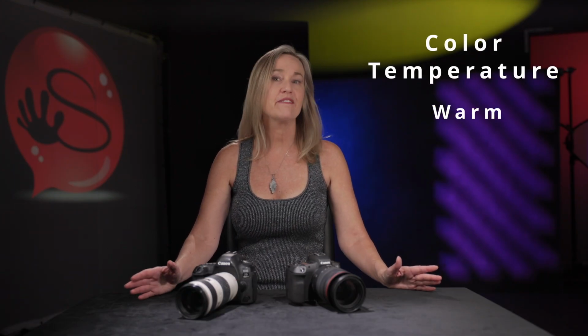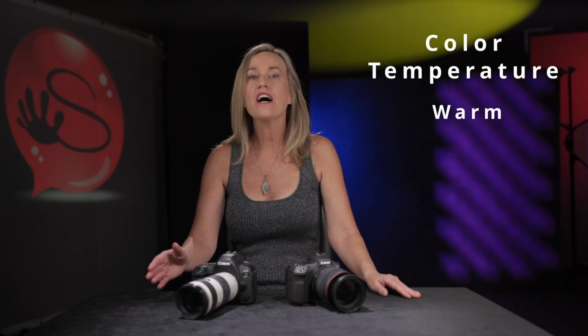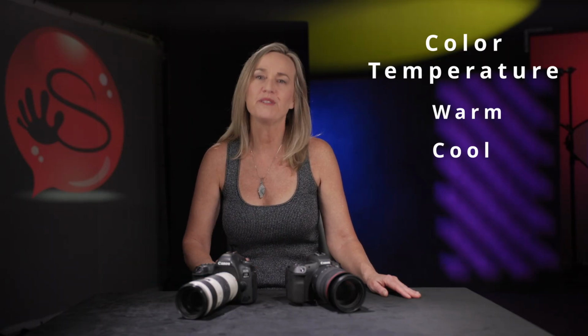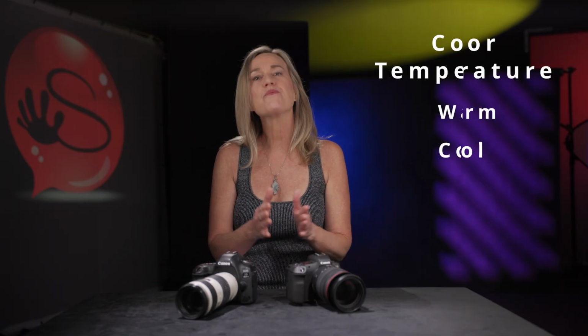Every light source has a different color temperature. Some lights are warm and give off a yellow or orange tone, while others are cool and produce a bluish tint. Your camera's white balance setting corrects these color casts.